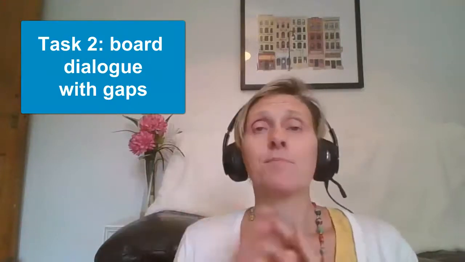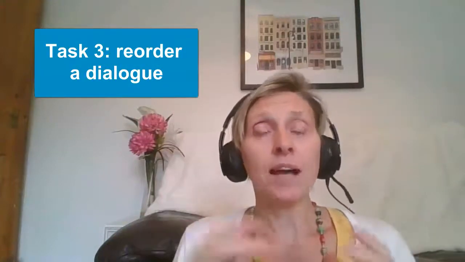You could also provide some written reinforcement. By that, it could mean that you have a dialogue on the board that's partially there, but with gaps. And then you can elicit from them what should go in the gaps. And then when you've got the complete dialogue, you could read it through together as a class just to help reinforce that language. The other thing you could do is provide the dialogue totally, but cut it up into strips, and they have to rearrange it so it makes logical and semantic sense.